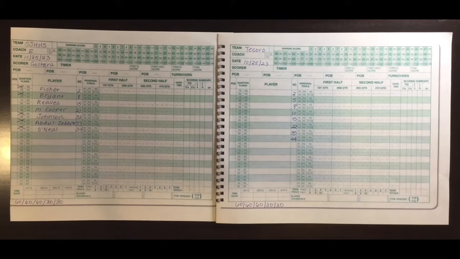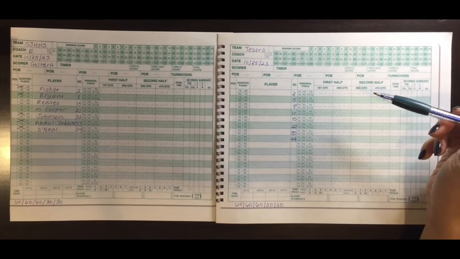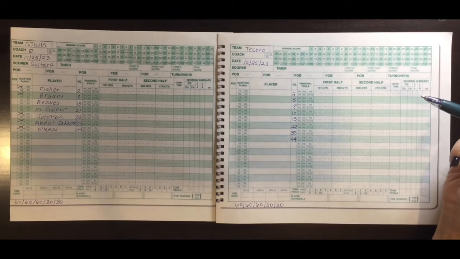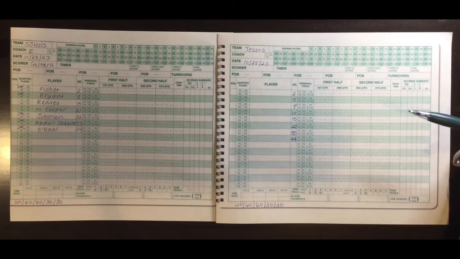Okay, hi, I'm doing a quick tutorial on how to do the scorebook or the game book. This is just how I set it up. You'll have two sides, the San Juan Hills on this side and the opposing team on this side. It doesn't really matter which side. I know this side is getting cut off, but it's pretty much the same page, so I think this will work. This is how I set it up.